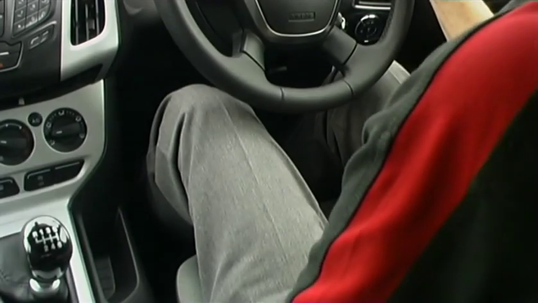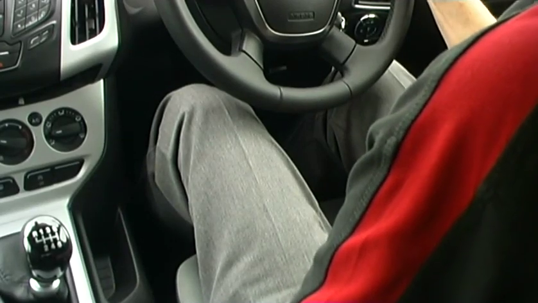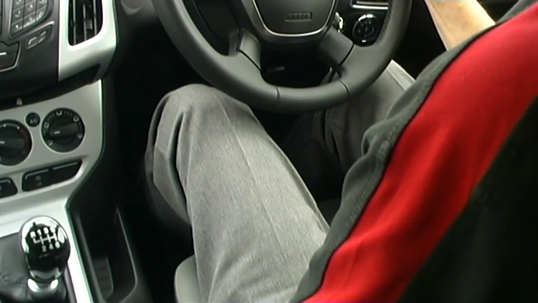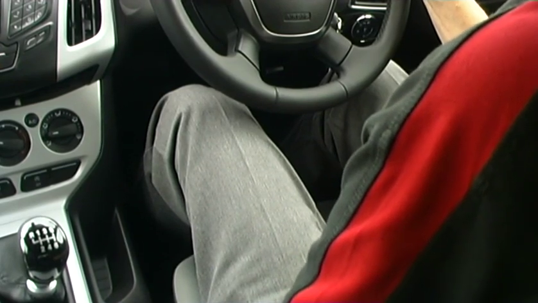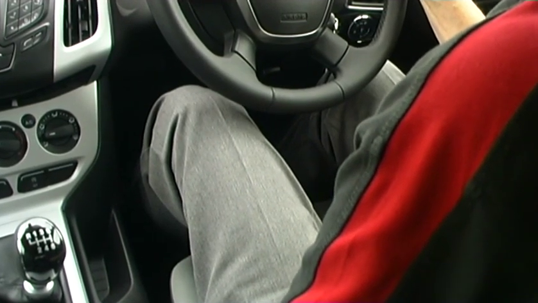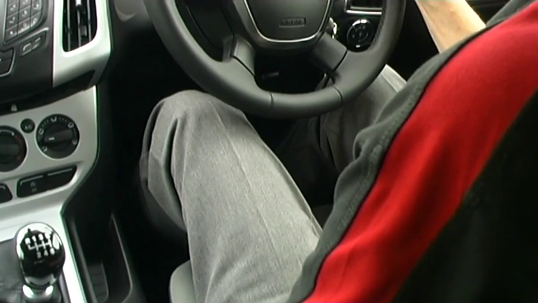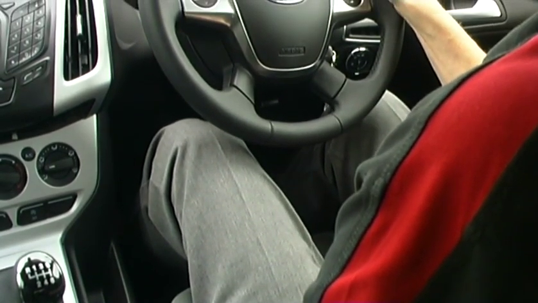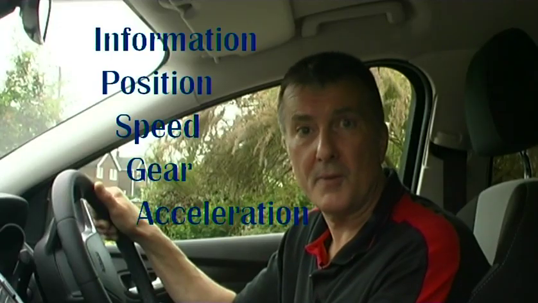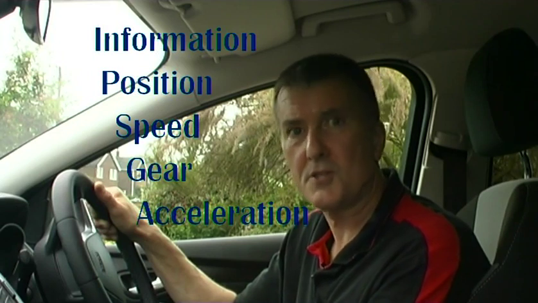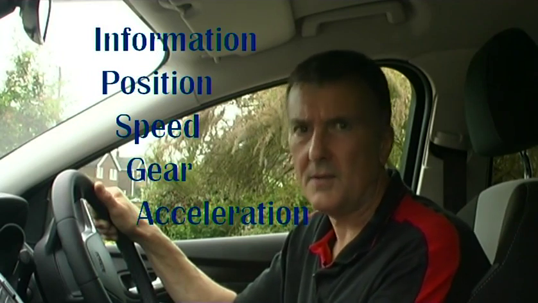The system of car control requires you to consider each phase in sequence. This means just doing one thing at a time. You do your braking, finish your braking, and then you select your gear. IPSGA: information, position, speed, gear, and then acceleration.